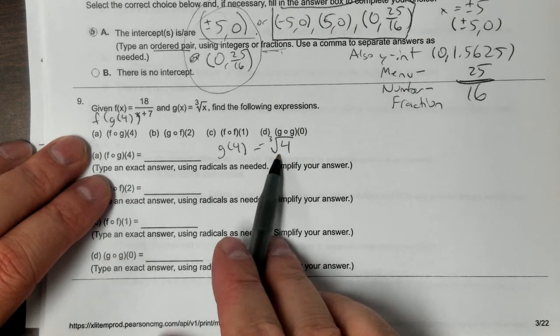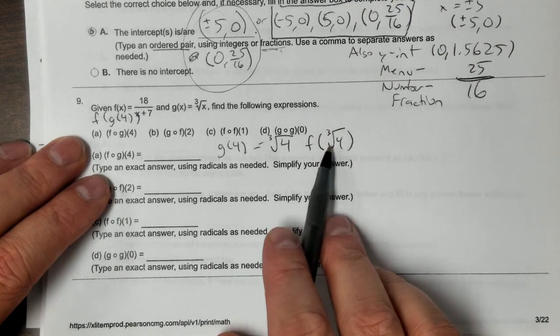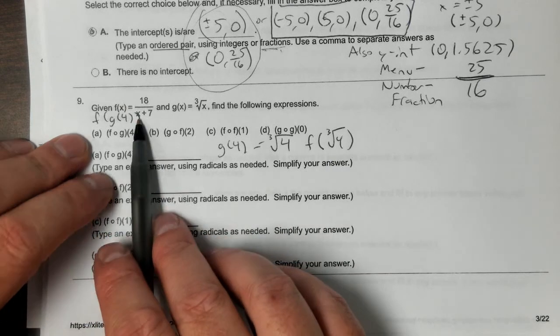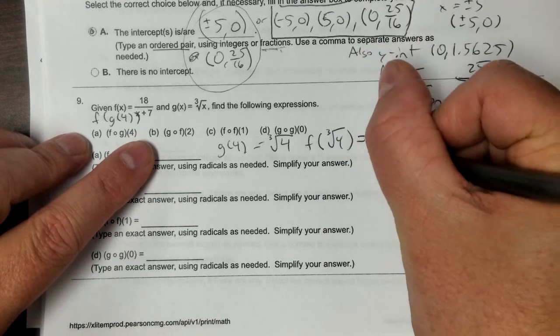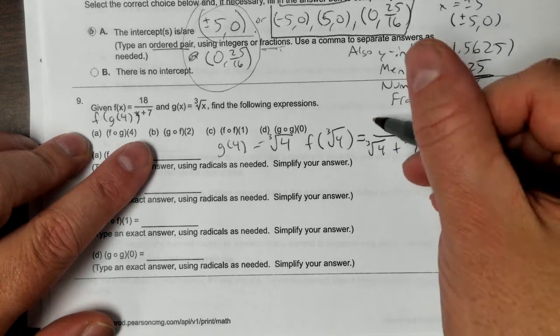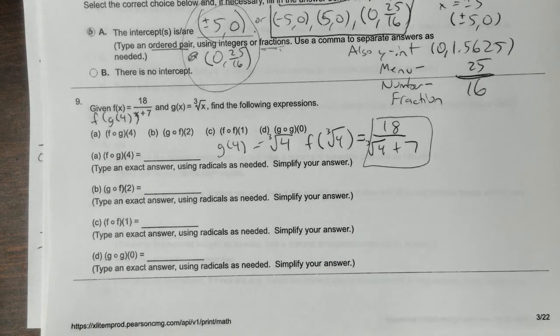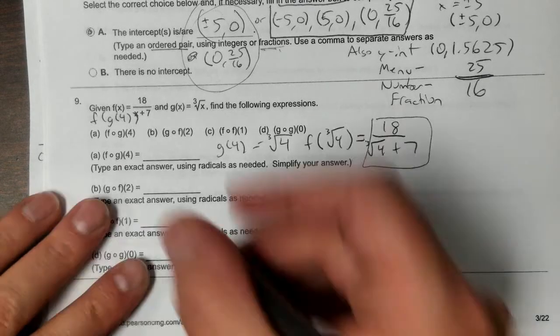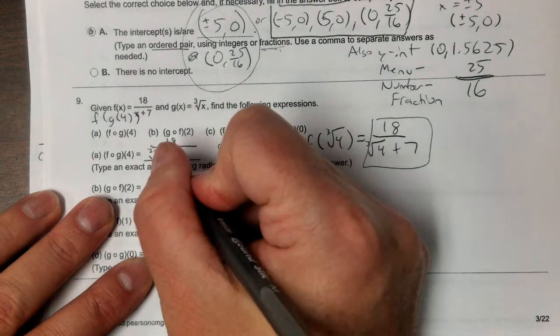And then do F of that answer. What that means is look at your F function, which is this, and plug in cube root of 4 where X is. And you never need to rationalize a cubic, so that's your answer. Yeah, the cube root of 4 plus 7 for your denominator. Okay, so that's for A. Cube root and third root mean the same thing.